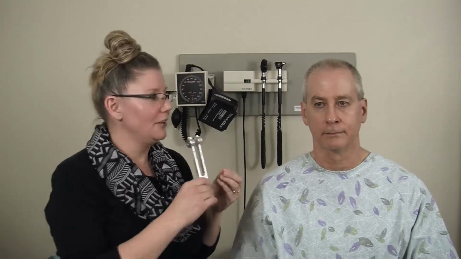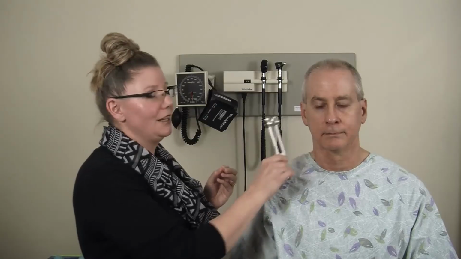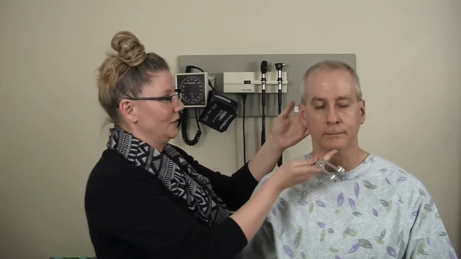The other type of advanced ENT hearing testing we do is the Rinne test. Again, we use a tuning fork. I'm going to strike it and place it on his mastoid process, and then ask him to tell me when he no longer hears it. I'm going to move it to the front of his ear, and he's going to tell me whether he hears it or not. I'm just going to turn you a little bit.